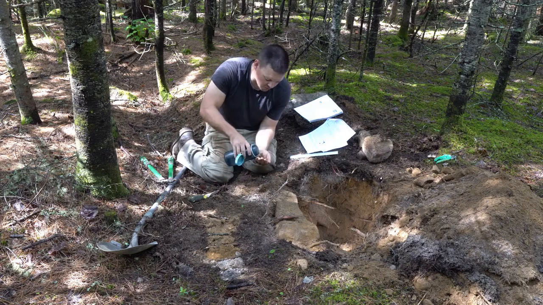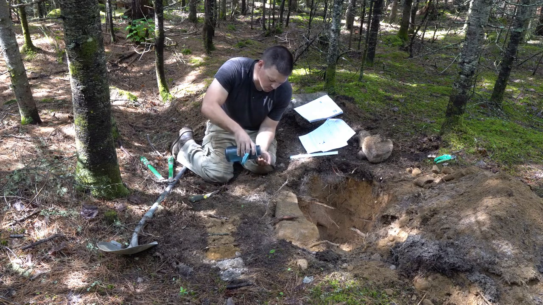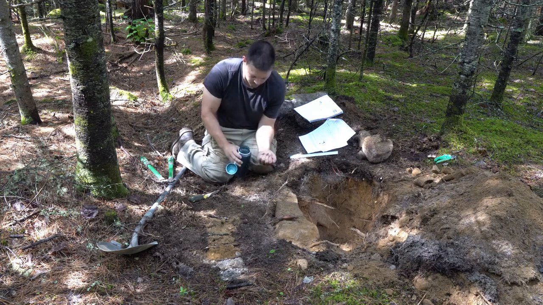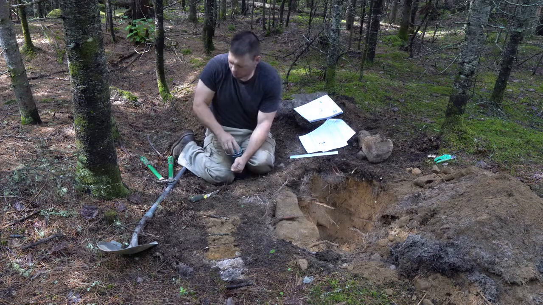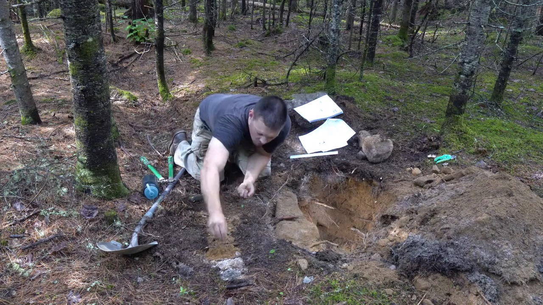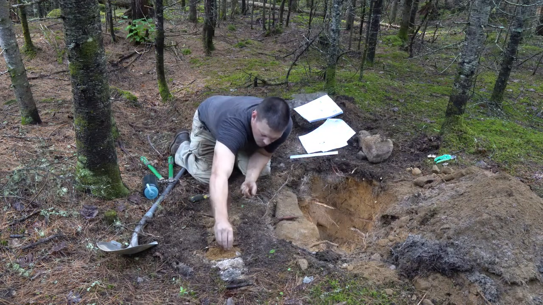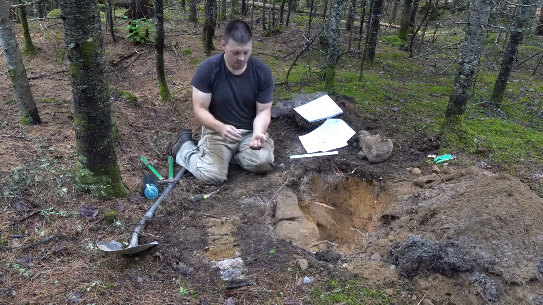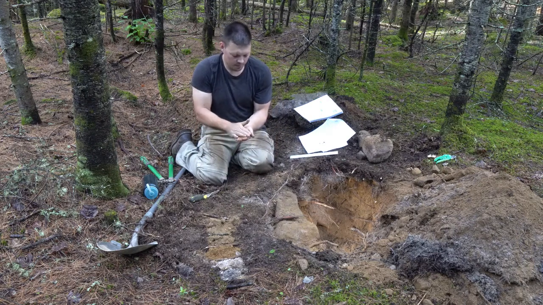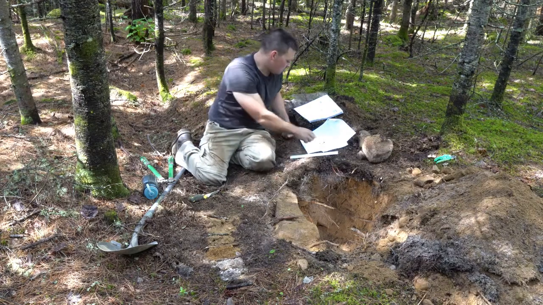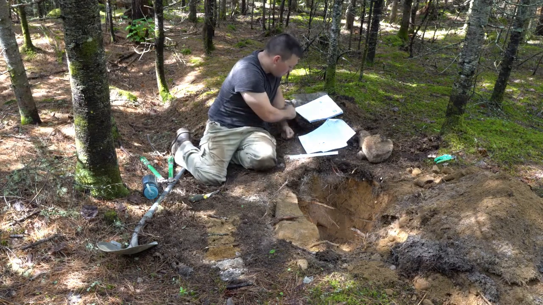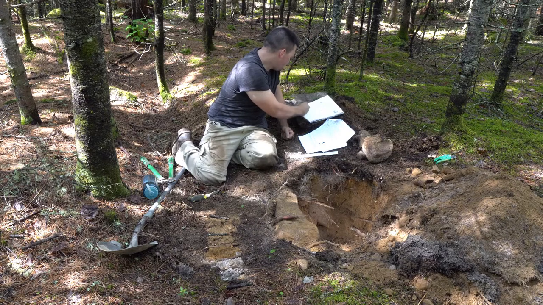And we're going to moisten the soil with water. If you put too much water, add a bit more soil. And the texture test in our lab manual is on page 23 to 28.